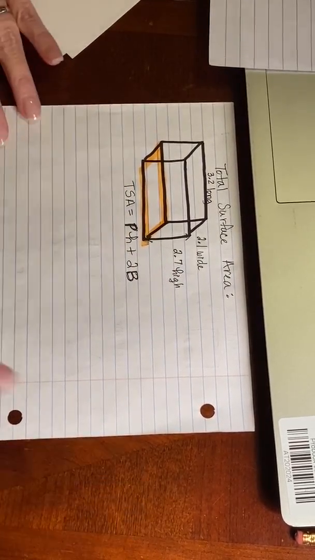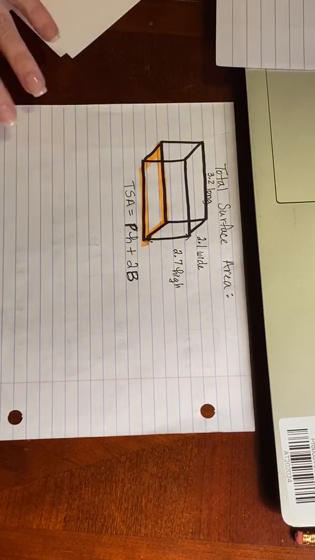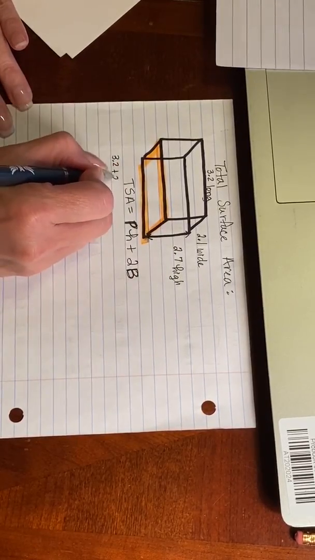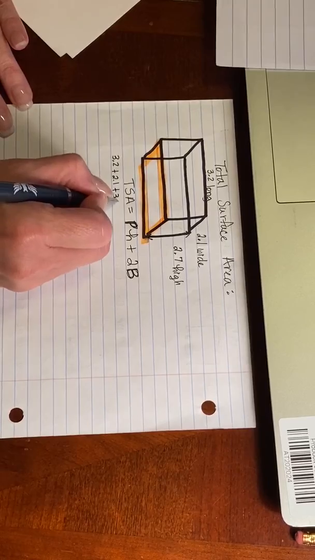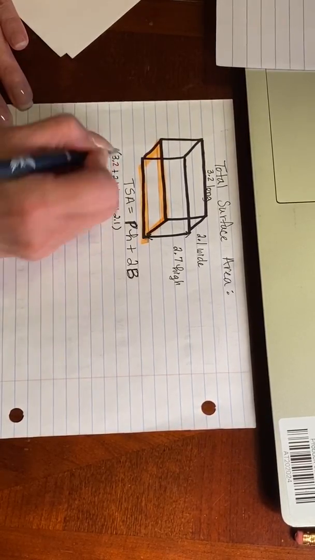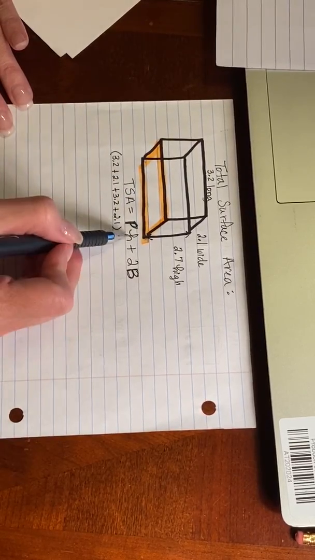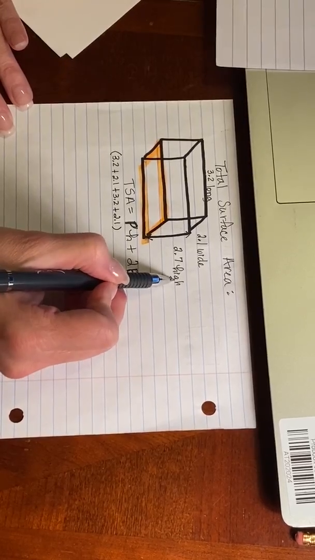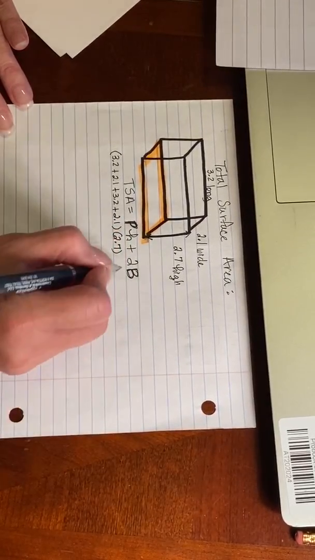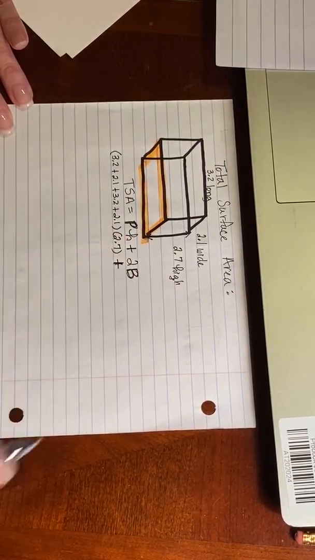So perimeter of the base would be 3.2 long plus 2.1 wide plus 3.2 long plus 2.1 wide. There's four sides, so you better have four numbers in here. And then what is my H? My H is my height. So times 2.7, close parentheses, and here is my plus sign. Here is my plus sign, bring it straight down.